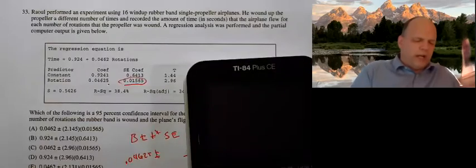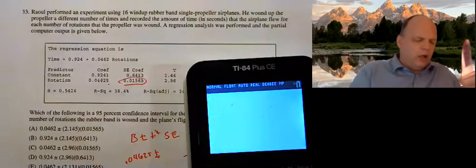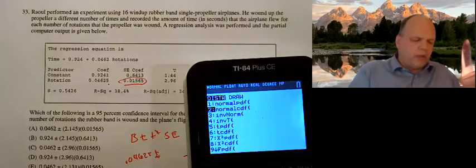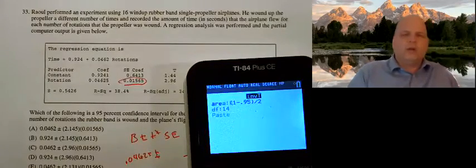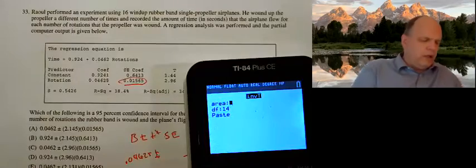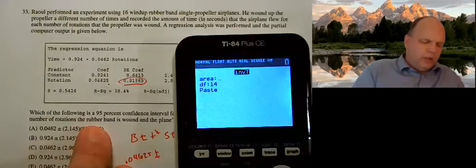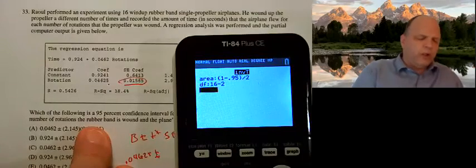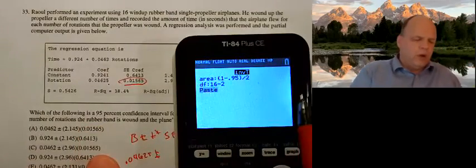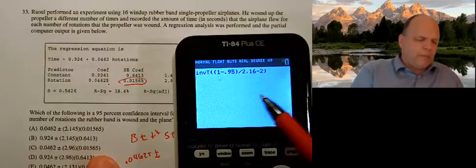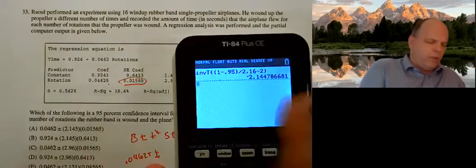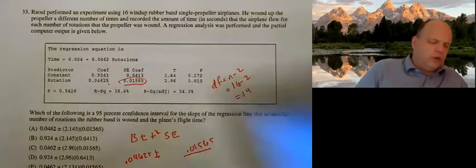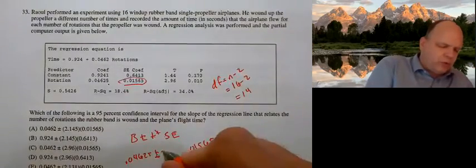But one of the things we're going to have to go calculate is our T star. So second vars, inverse T. And they want to construct a 95%. So parenthesis 1 minus 0.95, close parenthesis, divided by 2. And our degrees of freedom are 16 minus 2, or you could just type 14 in. When we do that, we end up getting 2.144, or 2.145 is probably pretty close.